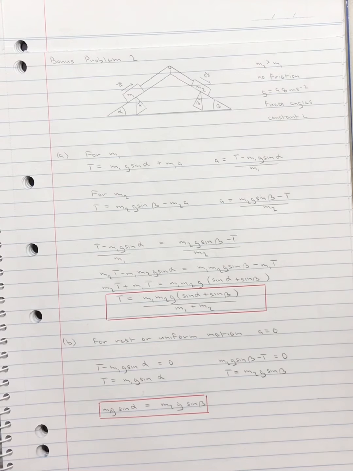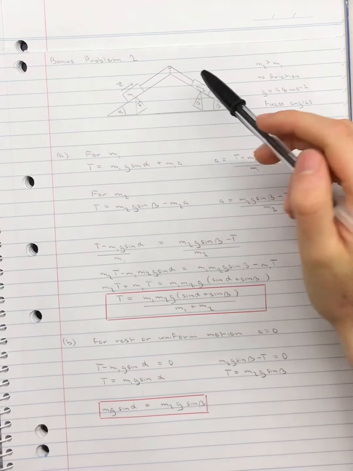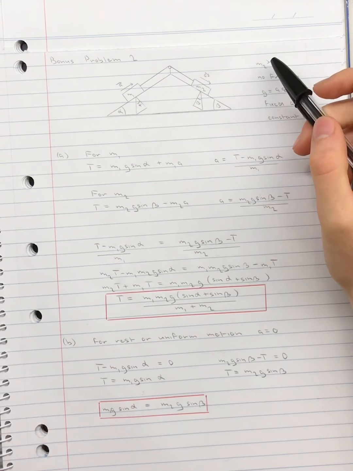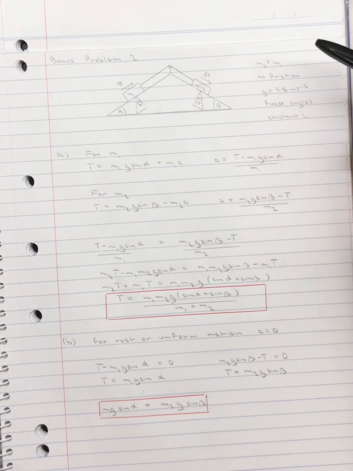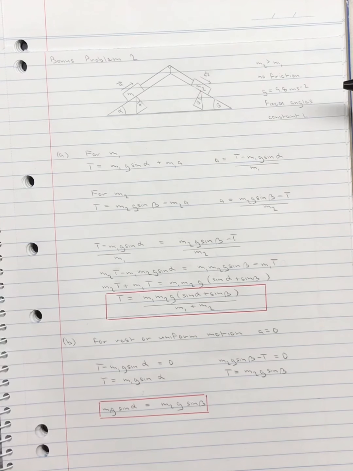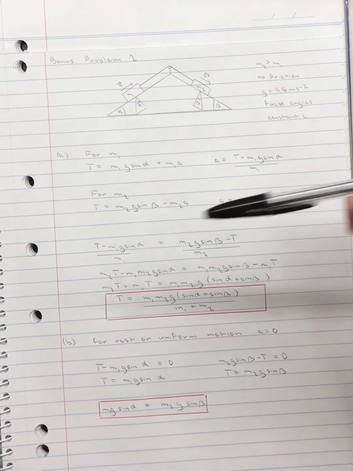I have started solving the problem by drawing a diagram of the situation, including the two blocks and the directions in which they will accelerate, noting that mass 2 has a greater mass than mass 1. Other conditions to note in solving the problem include that there is no friction, that gravity is the same as gravity on Earth, 9.8 meters per second squared, that the angles are fixed, and that the string is of a constant length L. In part A, we're trying to find an expression for the tension force.